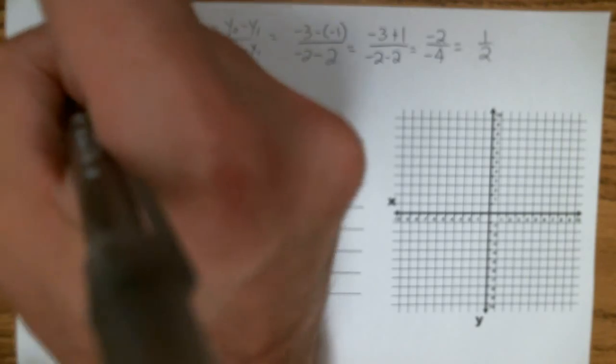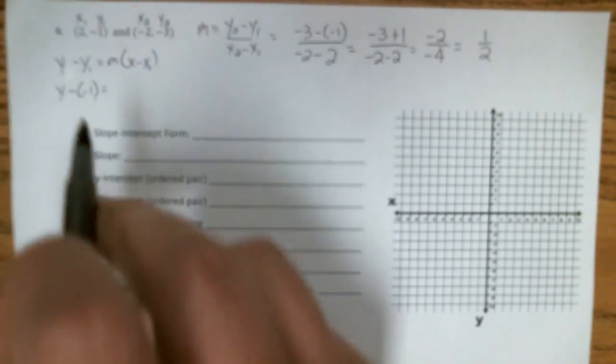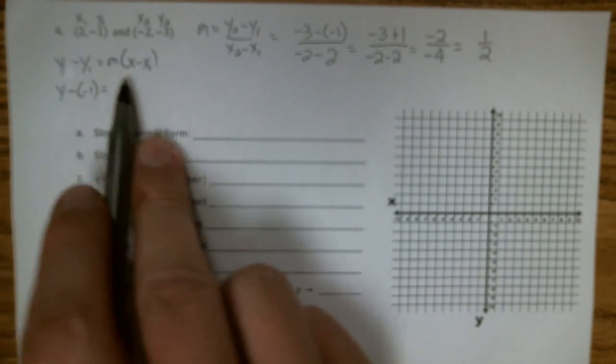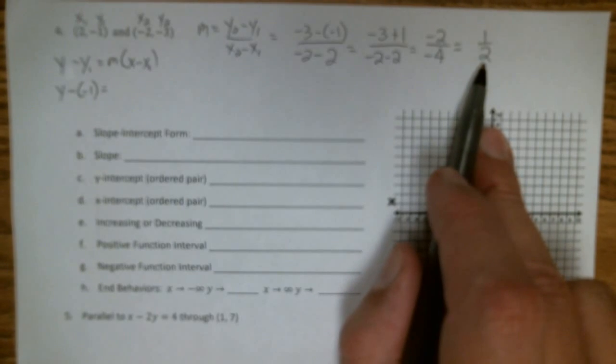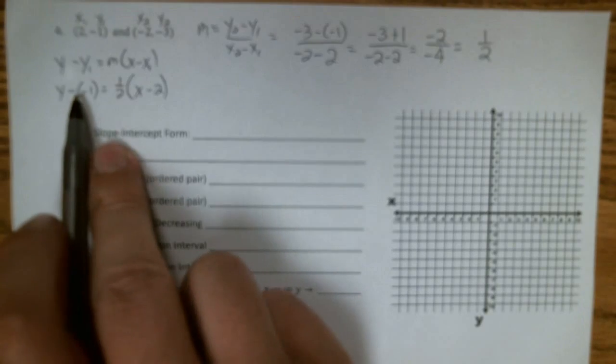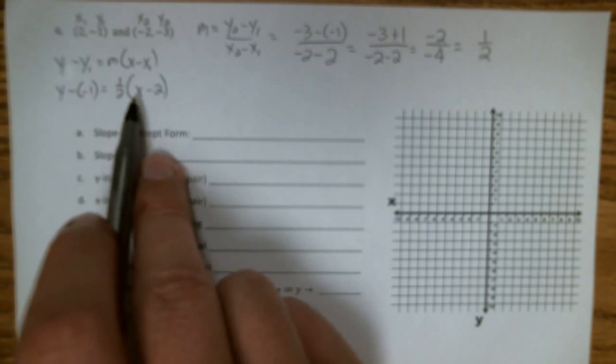So it's going to be y minus, I'm subtracting a negative 1, so here's that double negative again, equals the slope. Now what is the slope? The slope is the slope that I just calculated over here. That's the 1/2. So that's going to be equal to 1/2 times x minus x1, which in this case is 2. Now I need to combine my like terms and distribute.